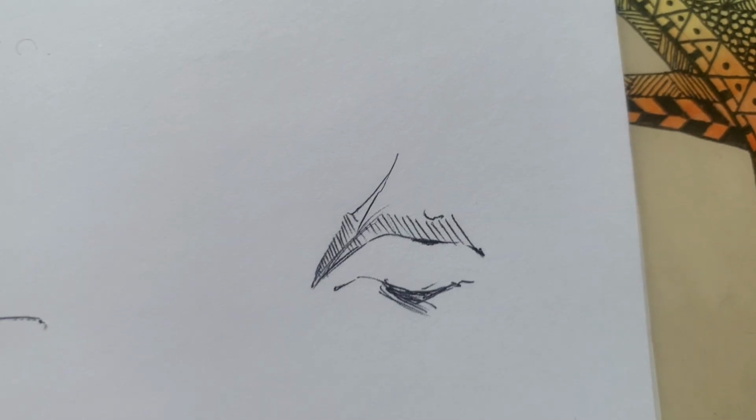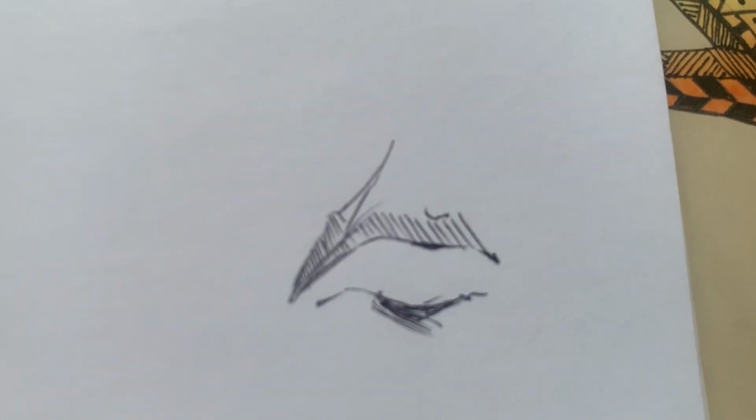Right here we have a little buddy who was supposed to be a mouth. This is how I actually draw a mouth. Not whatever I just saw.